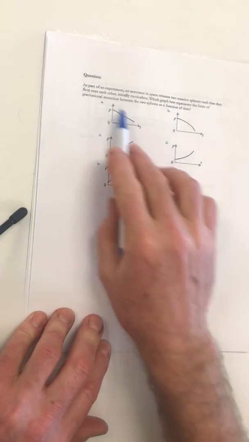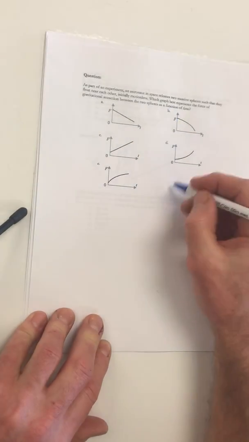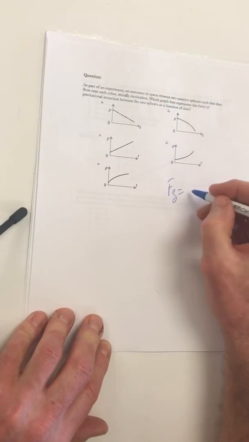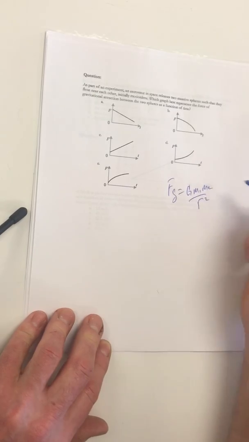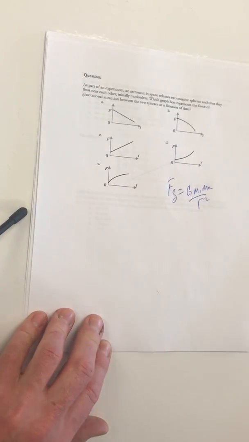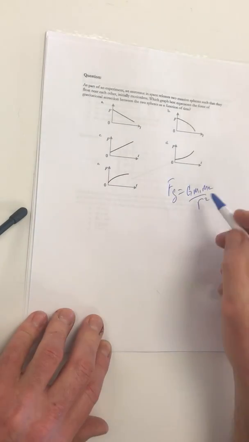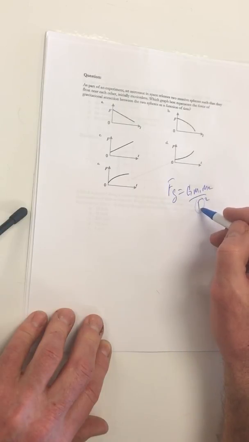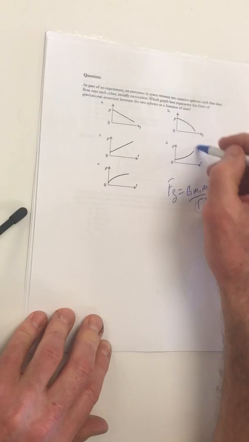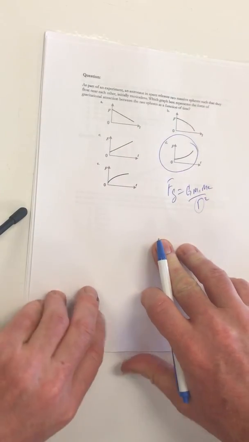All right, part of an experiment. All right, once again, this is Fg equals G m1 m2 over r squared. So as time goes by, these two things will drift closer and closer together. As they get closer and closer together, r gets small. As r gets small, the force of gravity grows exponentially.